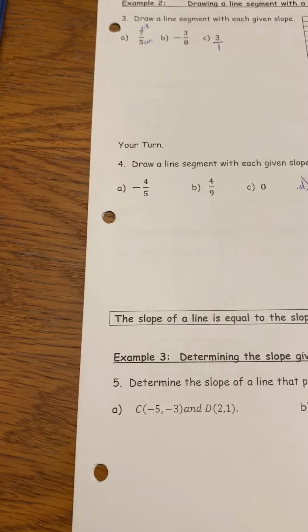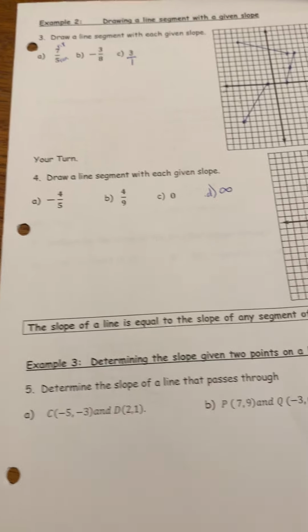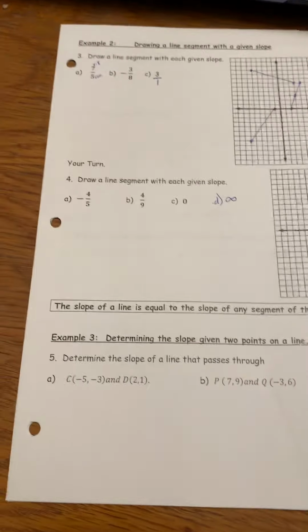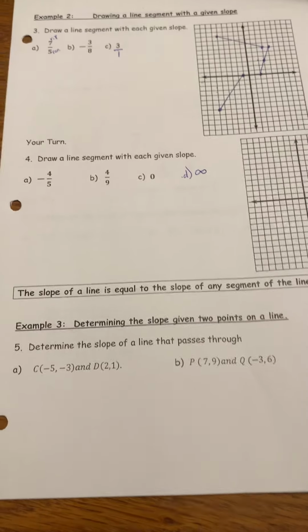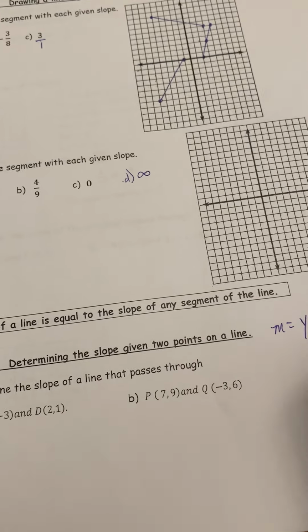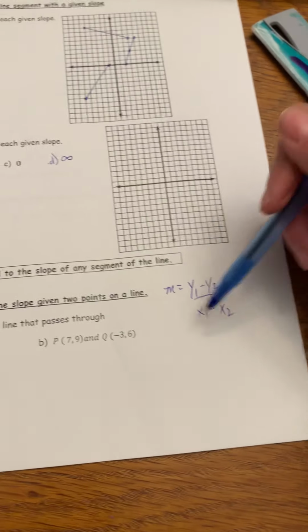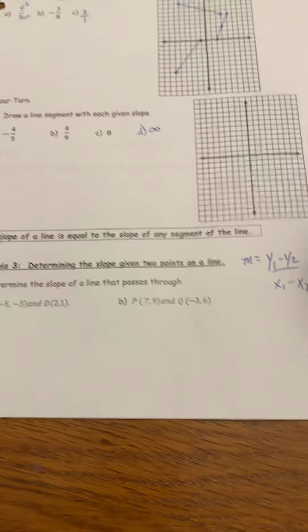Okay, one more thing we need to get through today. Determine the slope given 2 points on the line. And you know that math teachers are super creative, so we've called this the 2-point slope formula: y1 minus y2 over x1 minus x2. And this should come back to you from the last unit. We talked about rate of change, which was simply this.